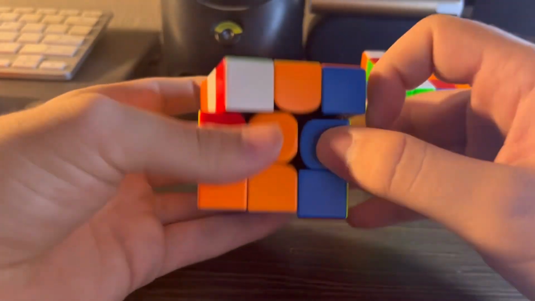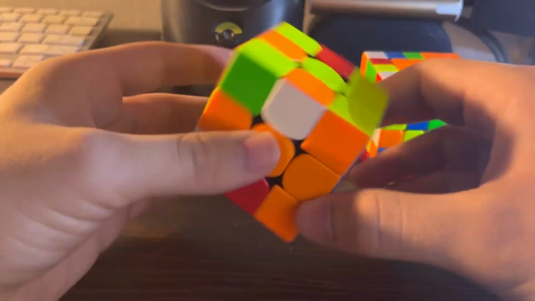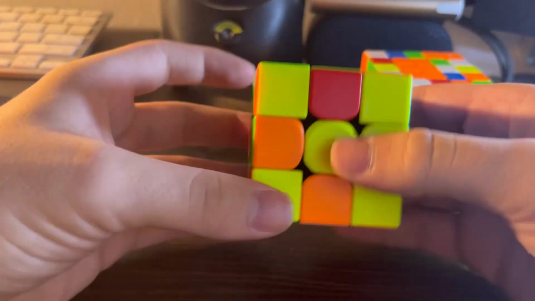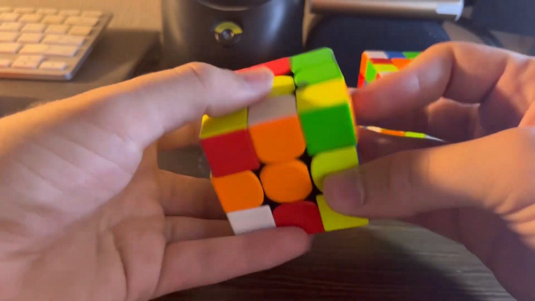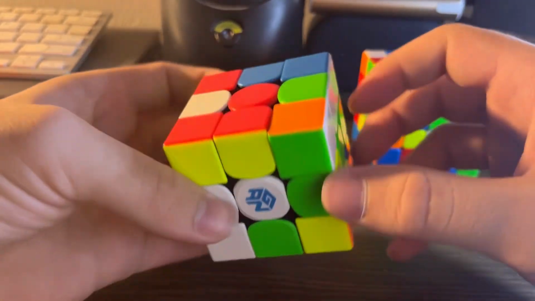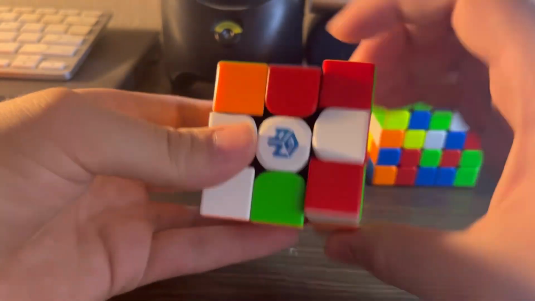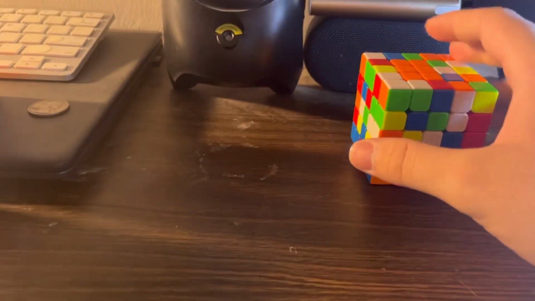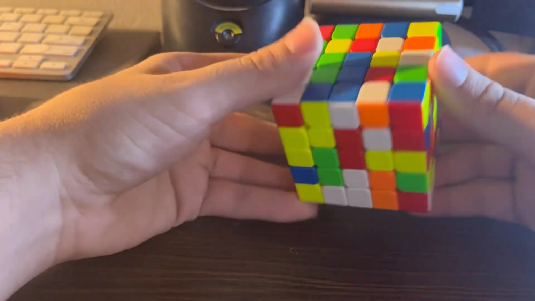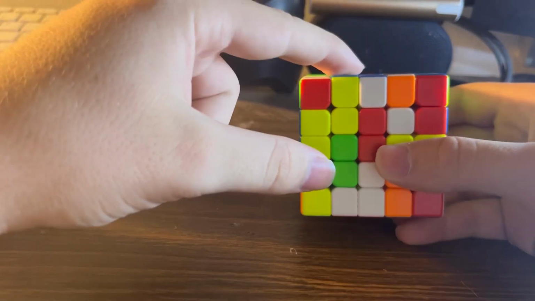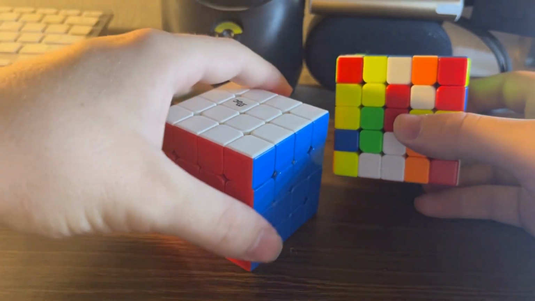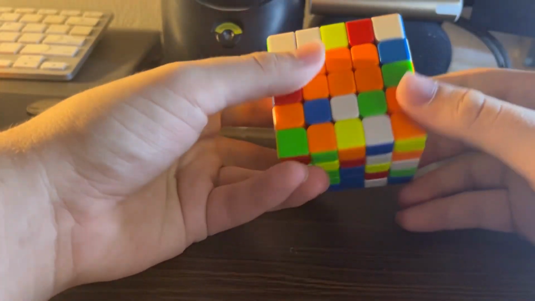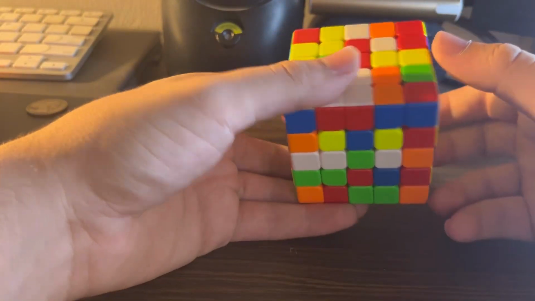Apparently I just got really lucky and solved the whole layer, but you don't have to do that. You could do it like this, where you make a cross and then you put in corners, and it's solved. Except it's not really solved, just a face is solved. But if you know how to do that, you should know how to solve a 5x5 if you know how to solve a 4x4. So we're going to basically use the exact same method.